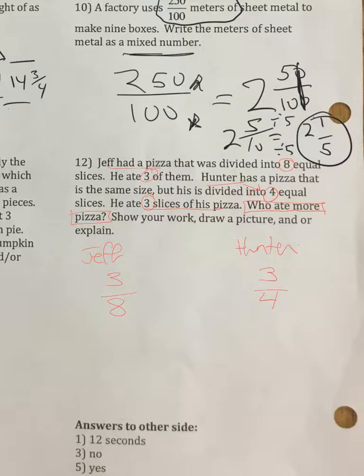All right, so to compare these, I want the denominator the same. So I might just take and multiply the 3/4 by 2, because then I get the denominators the same. So 3 times 2 is 6, 4 times 2 is 8. Okay, so now those two are equivalent fractions. Well, we can see Hunter ate more than Jeff. All right, let's draw this.